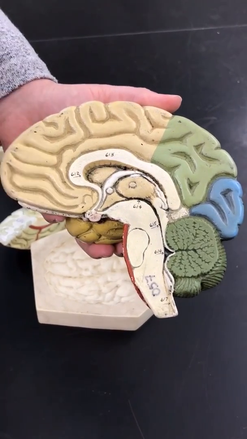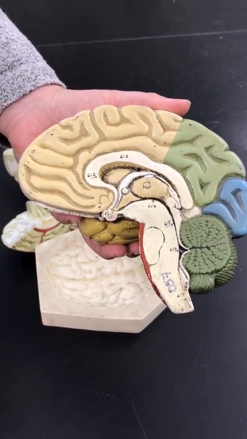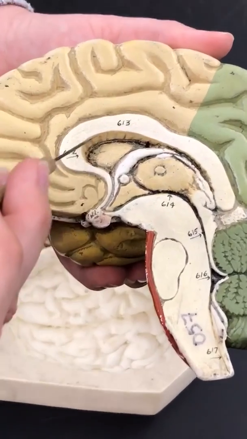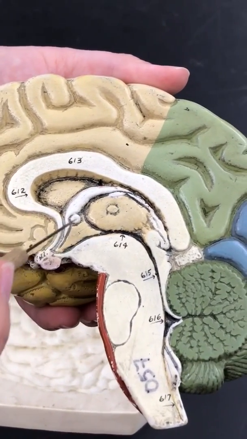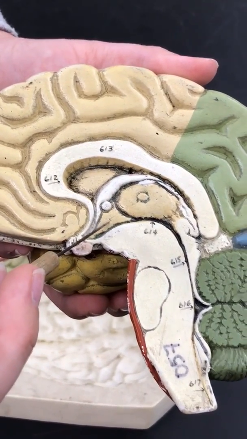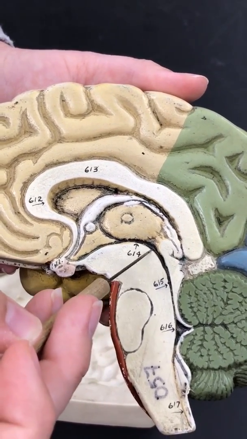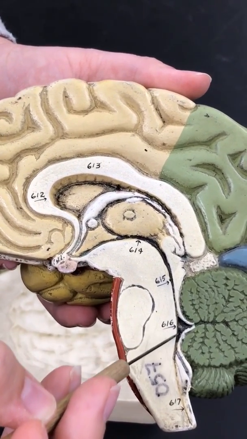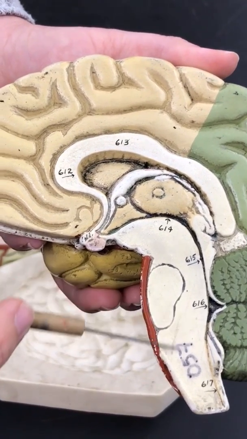So right in here, remember our ventricles are spaces within the brain through which cerebrospinal fluid is going to flow. So we have right here, this space is going to be a lateral ventricle. This space in here, which is much smaller, is the third ventricle. And then we're going to flow down our cerebral aqueduct, this little canal right here, to the fourth ventricle. And notice too, you can see the pons in cross section here, and you can also see the medulla oblongata.